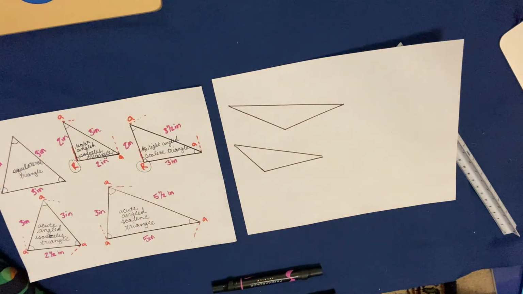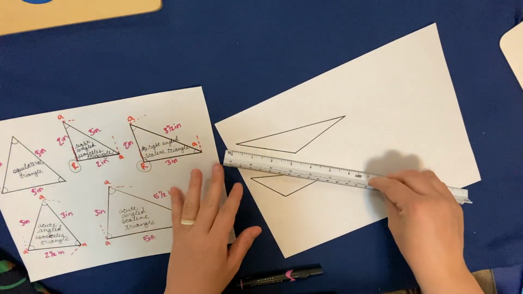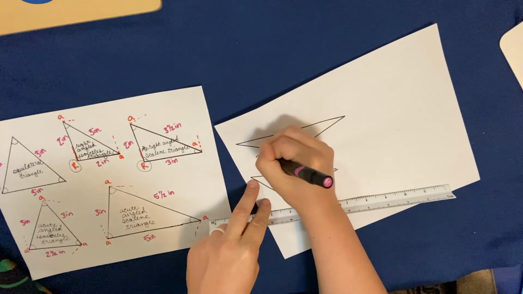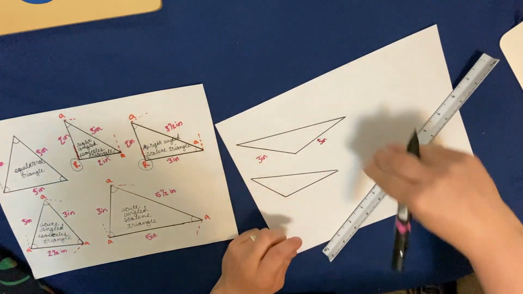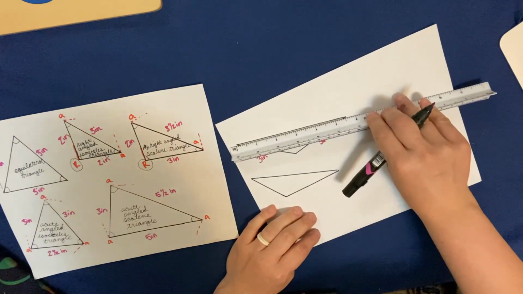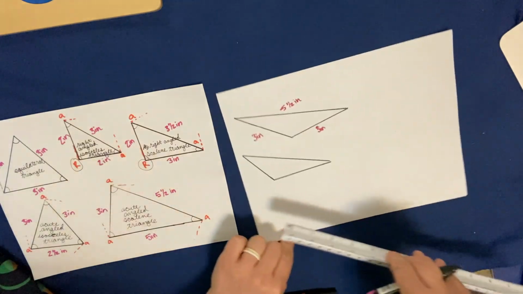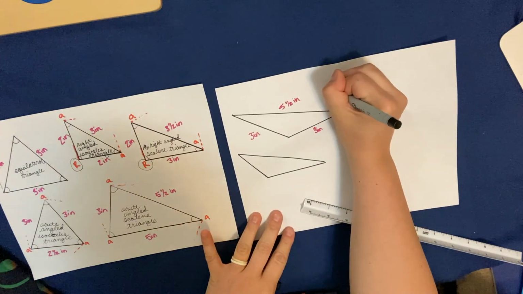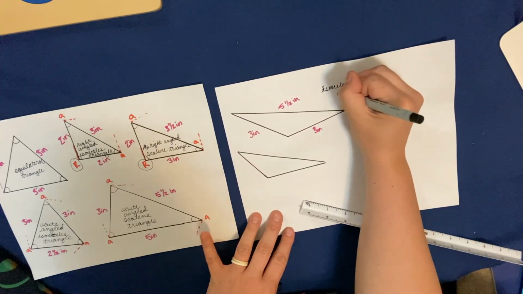Do you have any guesses about what these are called? Keep it in your head. Let's see if you're right. So we're going to start, of course, by measuring 3 inches. Three inches. And 5.5. All right, so we see 2 the same and 1 different. We know that that is an isosceles, well, Miss McGee, triangle.